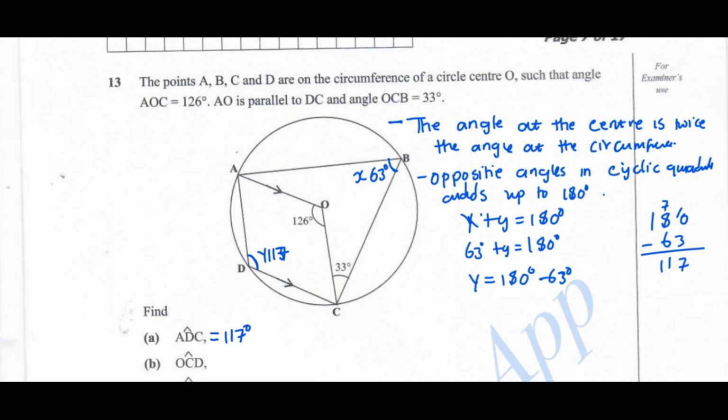Then we can also look at this, because we know this will give us a circle. Now we can find the reflex of angle AOC. We know that a circle adds up to 360, so 360 minus 126. 10 minus 6 is 4, then 5 minus 2 is 3, so 234.